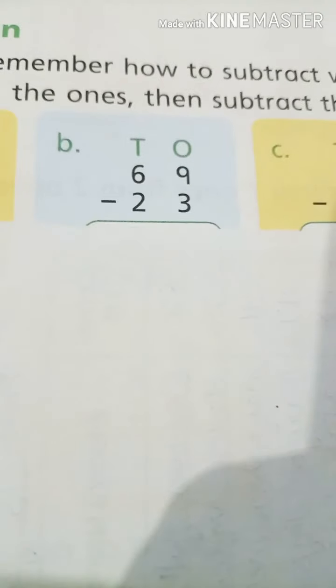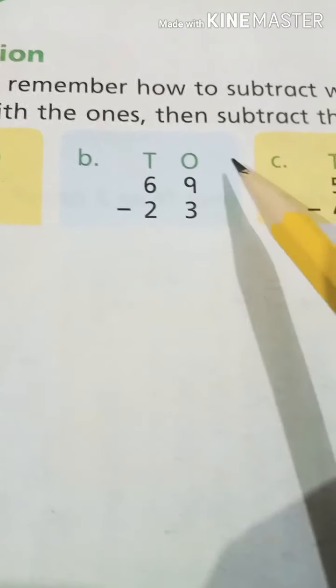Our first question has already been solved for you. Next is our part B. We will start subtraction from the ones column. In the ones column, we have the numbers 9 and 3. We will subtract 3 from the number 9.